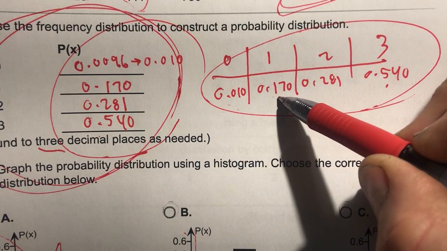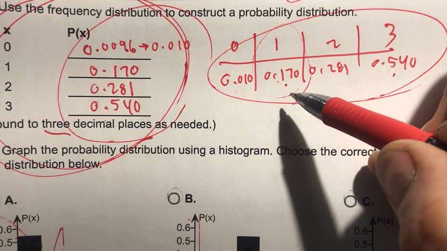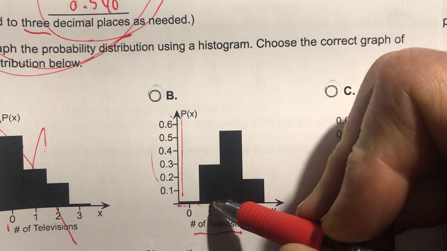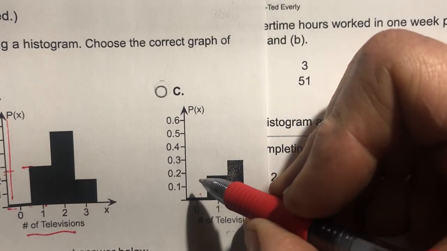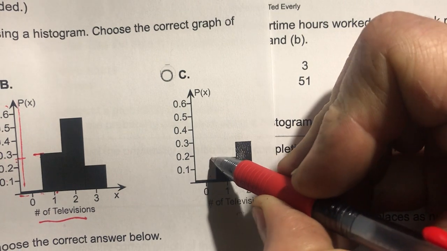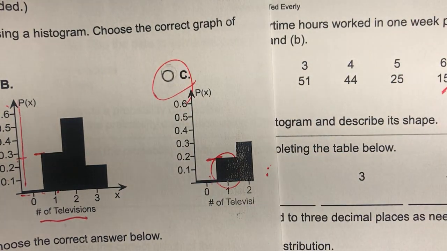Now let's look at the 1. 1 is 0.170. Oh, look, this is above 2. I think we should be right here, 0.170 right there. I think C is my answer. And it actually got kind of cut off.